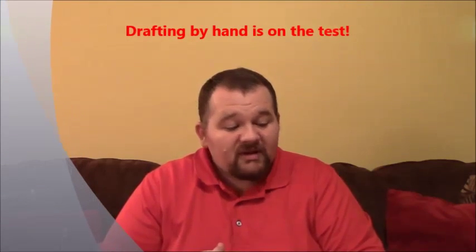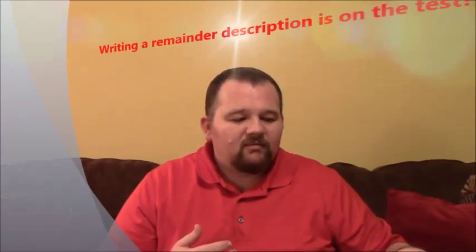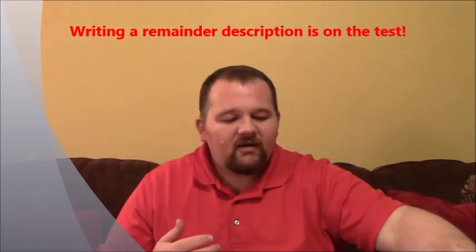This should be no problem if you've done the cadastral mapping. The reason there are so many is that if you haven't done drafting by hand, this will get you good practice, because drafting by hand will be on the test. There won't be this many, but there will be a few of those on the test, and also remainder descriptions will be on the test as well. So understand how to do those. That's really the purpose of the homework: to help you understand the fundamentals of what would be on the test, and to make sure you have the skills required to be a certified cadastral mapper.